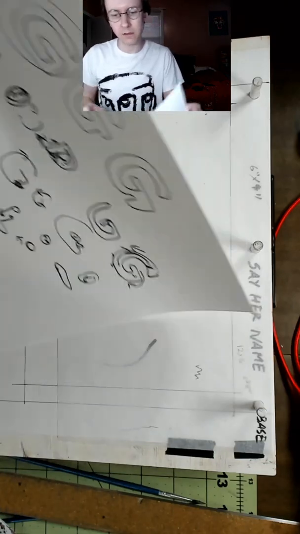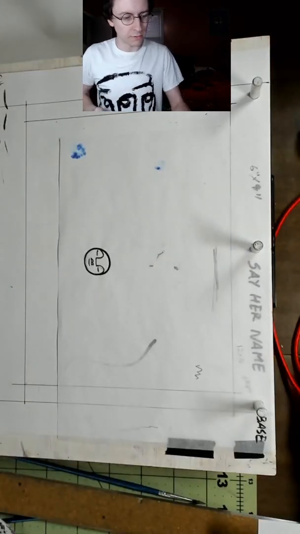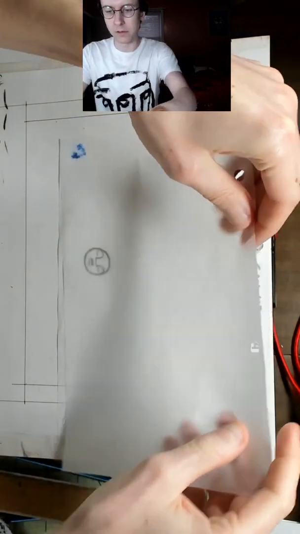So next stage is creating the basic G shape.